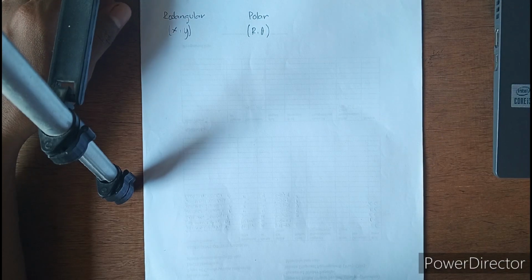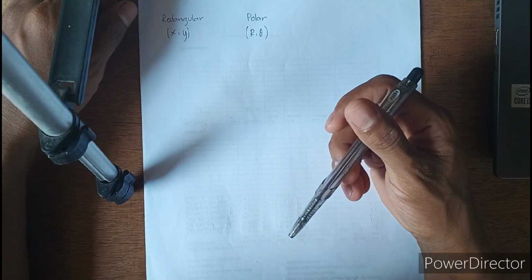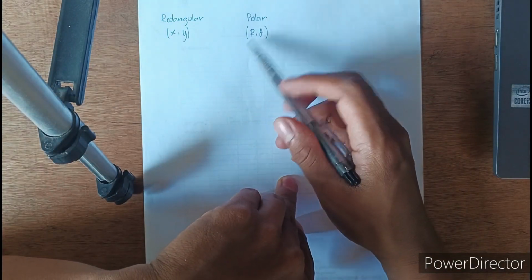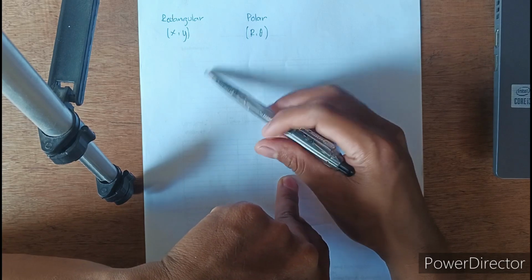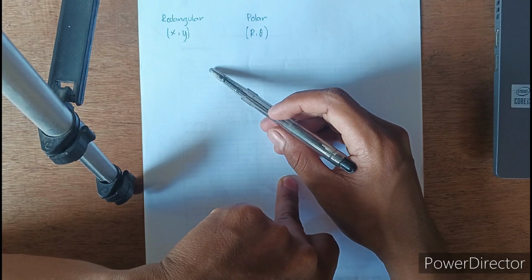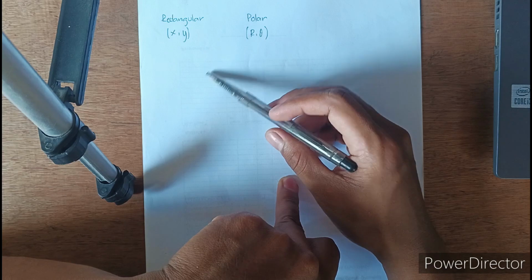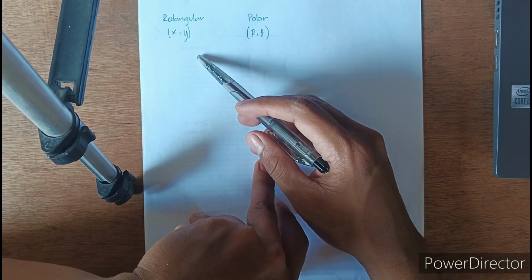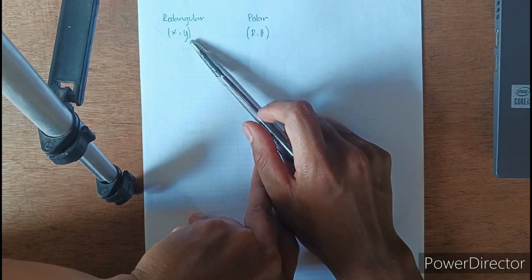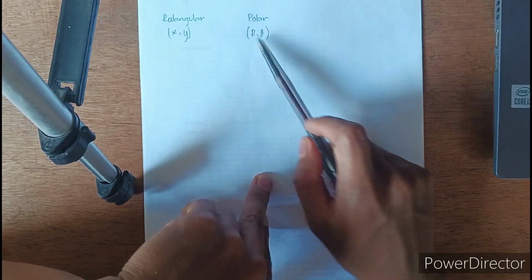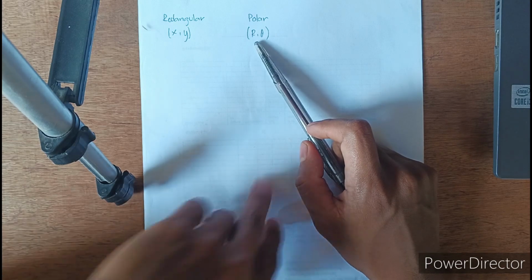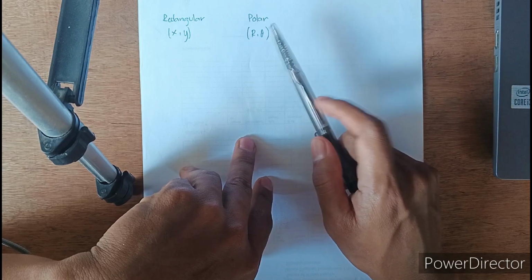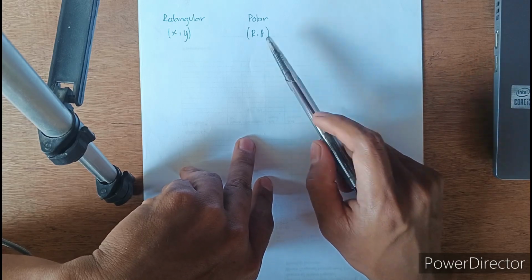So let's differentiate the rectangular coordinates and the polar coordinates. In rectangular, the common thing is that it contains x and y points, and the polar coordinates contain the radius and theta, or r comma theta.